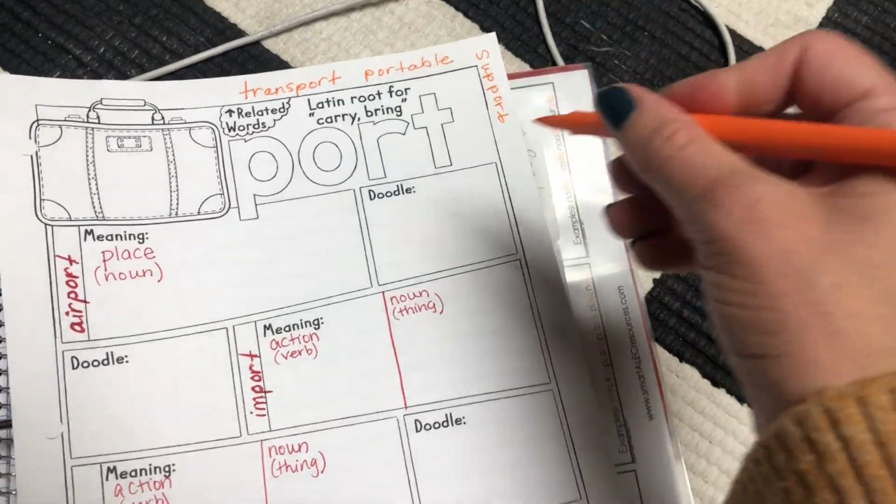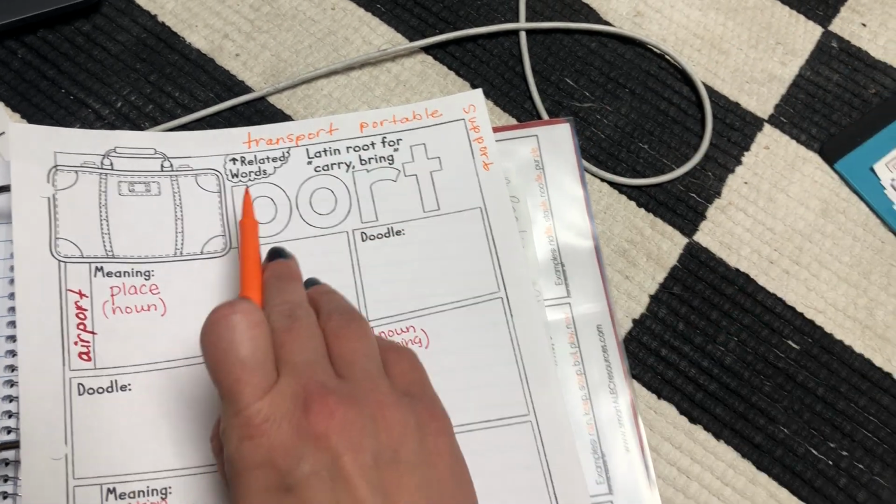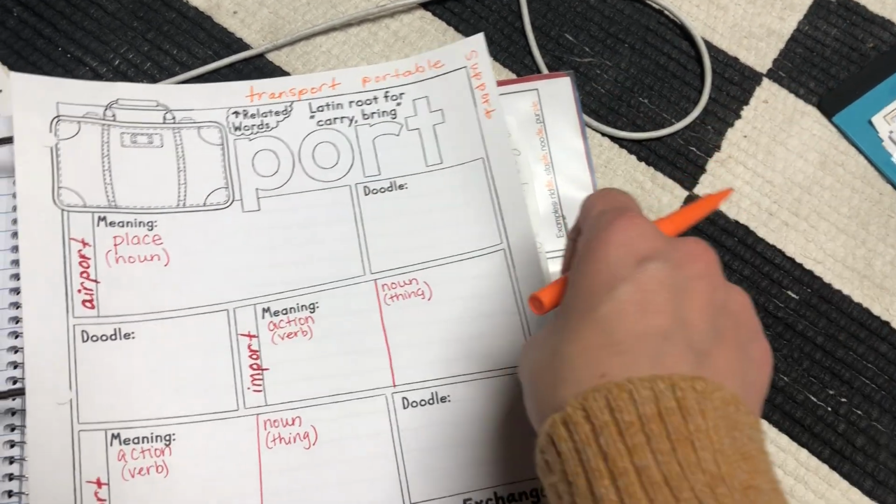What are some other words that you can think of? If you can go all the way around, that's awesome. If not, just what are some other words that you can think of that relate to port?